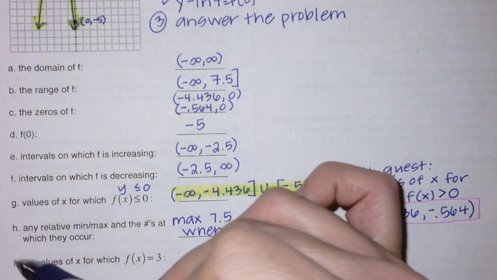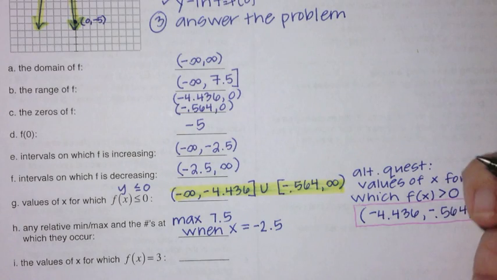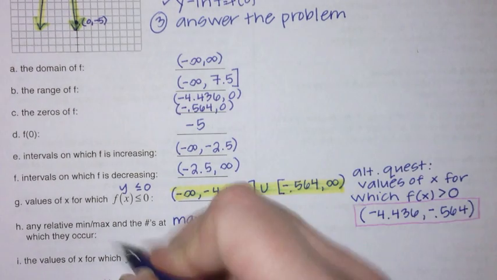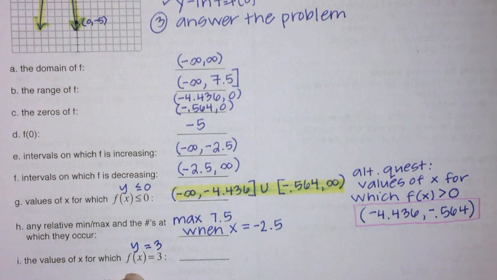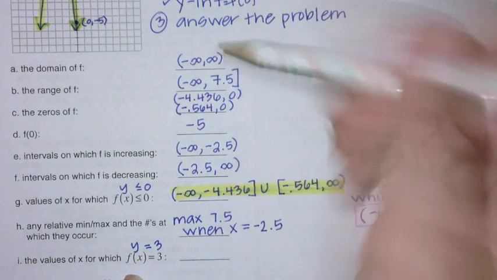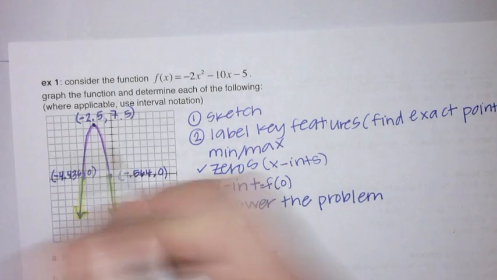So here's another one, the values of x for which f of x equals 3. So for that right there, it's asking you this, where does the y values equal to 3? So I'm going to take a pencil for this one and draw a line at y equals 3. So 1, 2, 3.